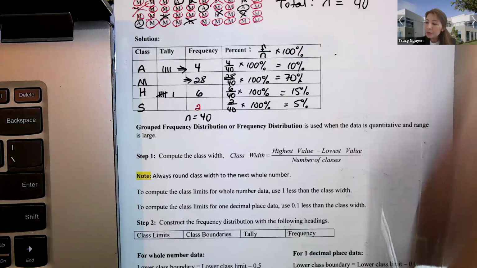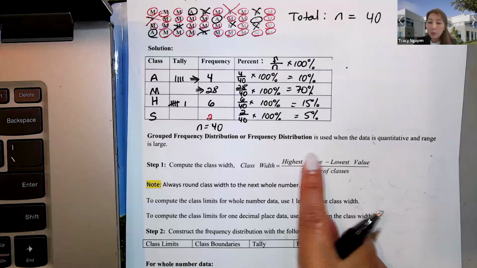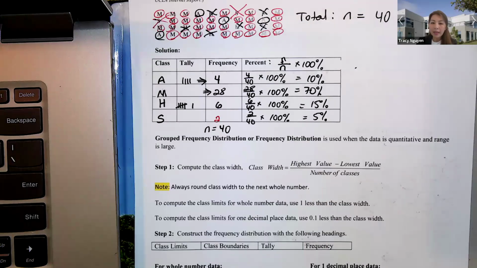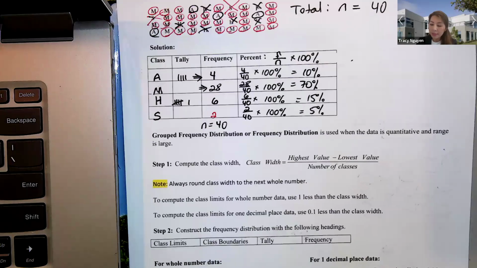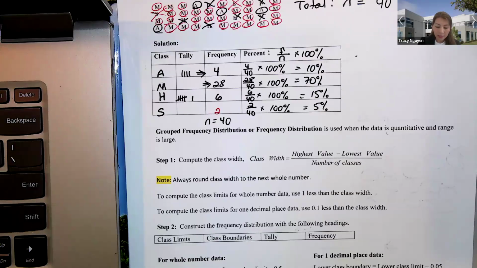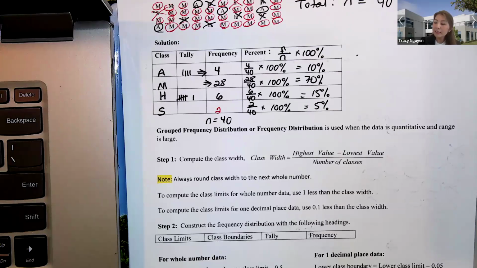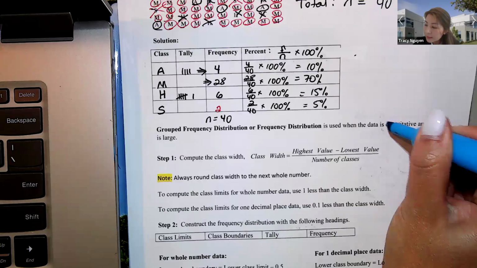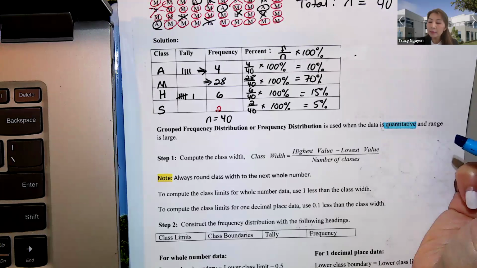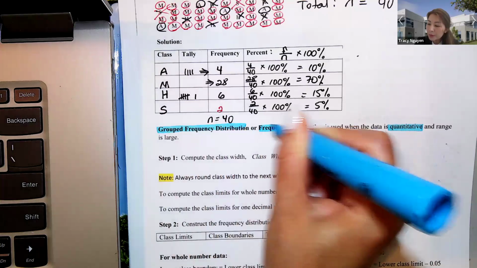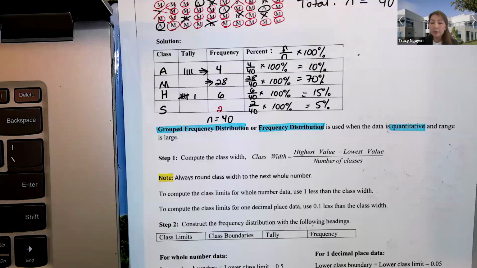Group frequency distribution, or frequency distribution, is used when the data is quantitative and the range is large. So for example, if I ask you, how old are you? You would tell me, I'm 18 years old, I'm 20 years old, I'm 30 years old, I'm 50 years old. That's an example of quantitative data. So we have the data in terms of numerical value. That's when we use a group frequency distribution, or for short, we say frequency distribution.